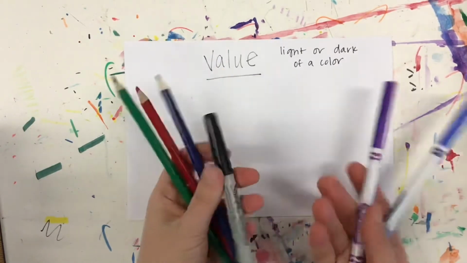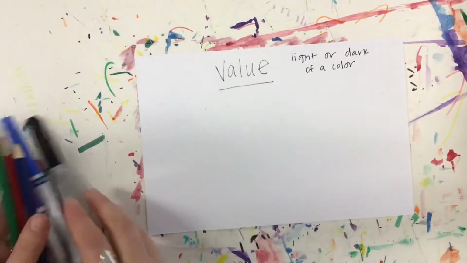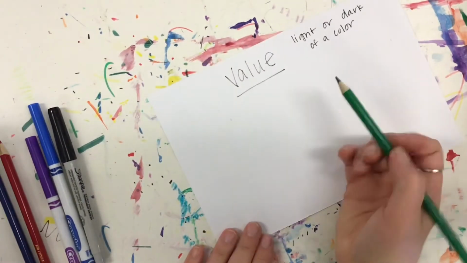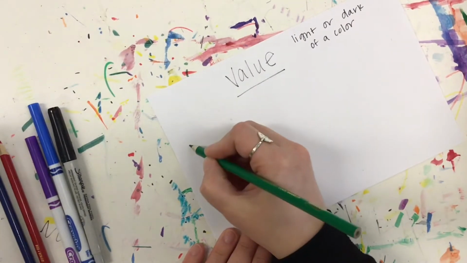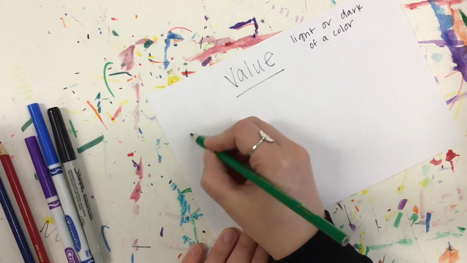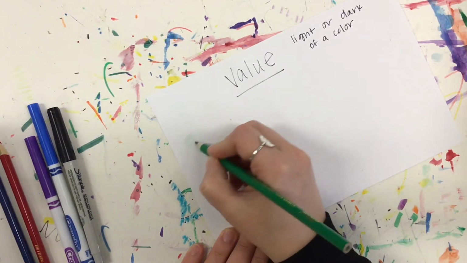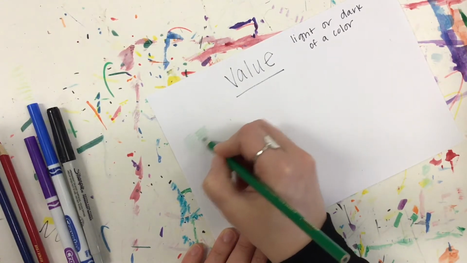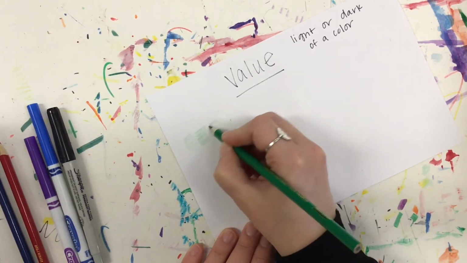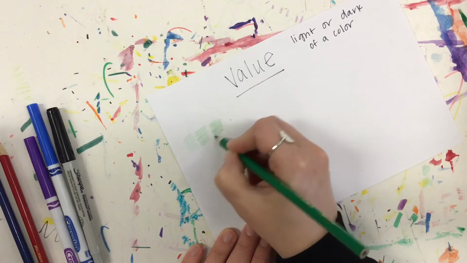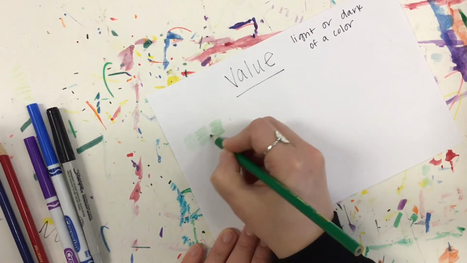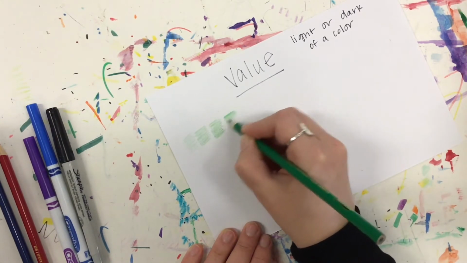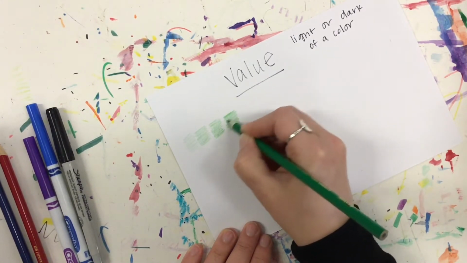But we're going to practice using markers and colored pencils and see how we can create values just with those, without mixing white or black to our colors. Now the easiest way to create value when drawing, especially with a normal graphite pencil or with a colored pencil, is to create different pressures. The lighter you press, the lighter your color will be, and the more pressure you put on your pencil to the paper, the darker and more vibrant your color will be.